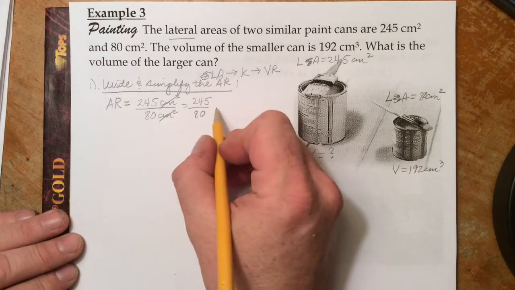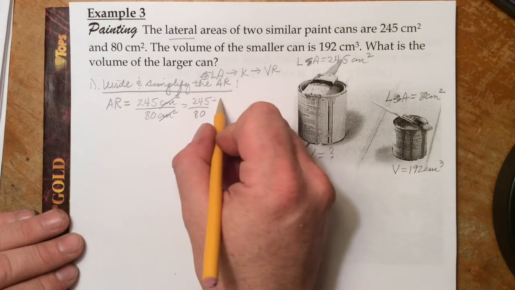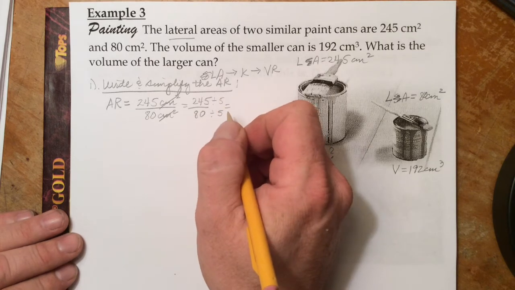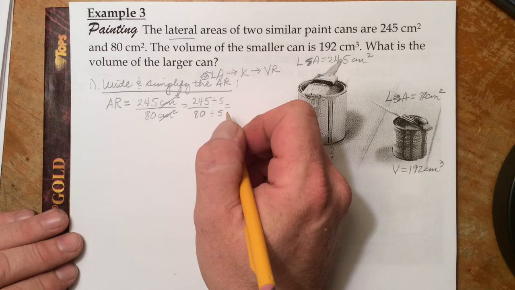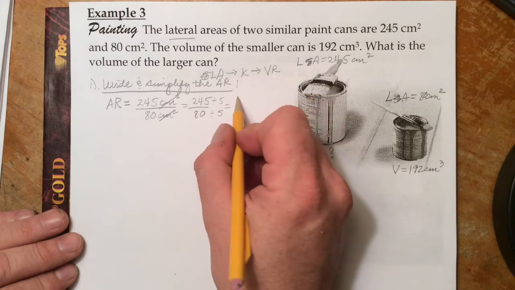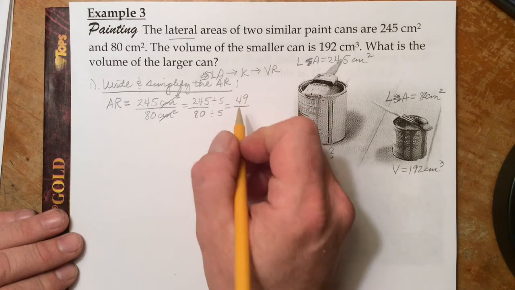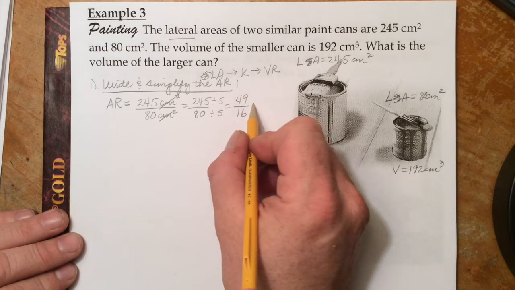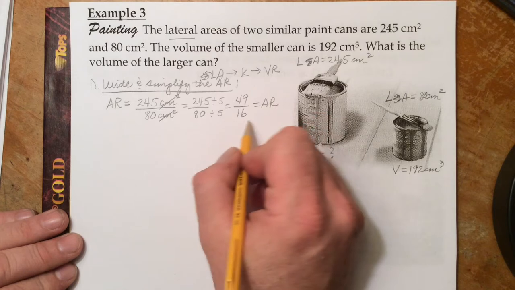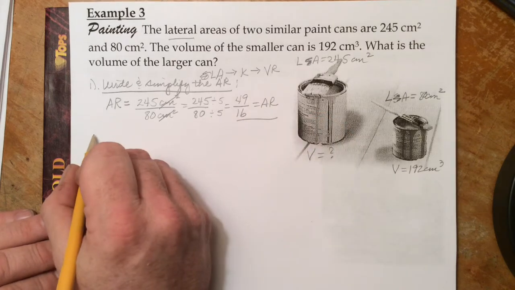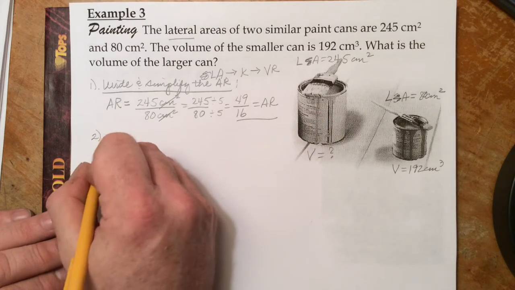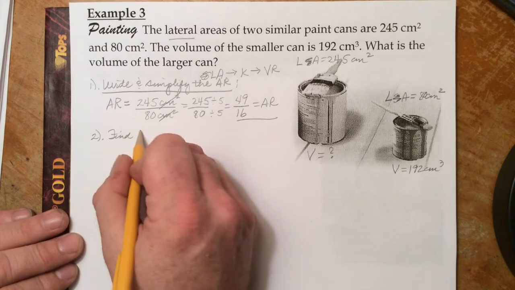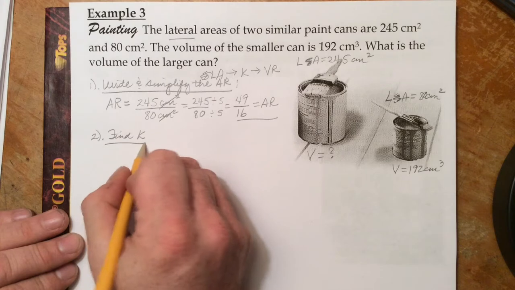Notice both these numbers are divisible by 5, so let's reduce by 5. Now remember, this is still the area ratio. We haven't started finding K yet. 245 divided by 5 is 49. 80 divided by 5 is 16. And that's as far as we can reduce that. That's our area ratio, simplified. So now that we've simplified it, the second thing we do is we establish or find K. We've got to go back to K, which is the scale factor.